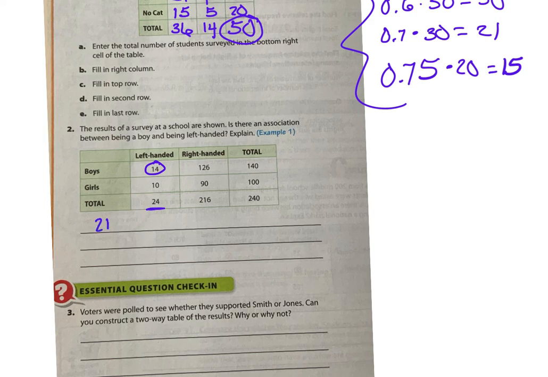So 24 out of the total of 240 are left-handed. So if we find that percentage of 24 to 240, that's 10%.